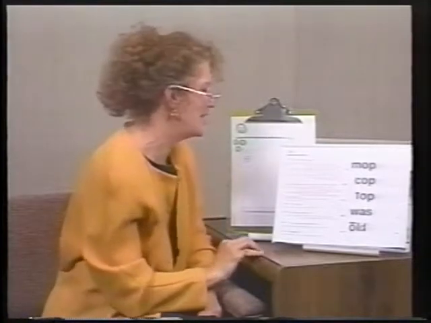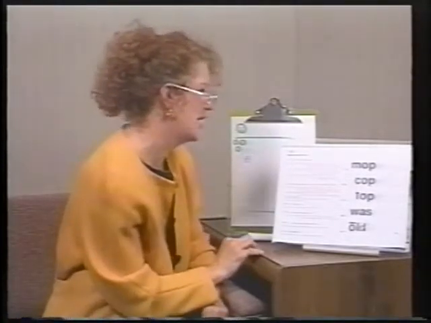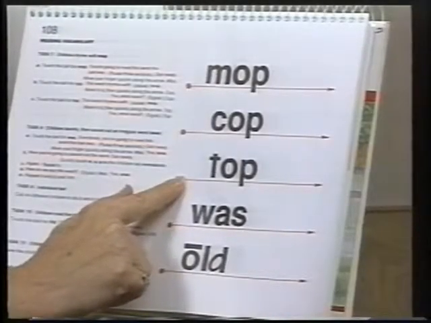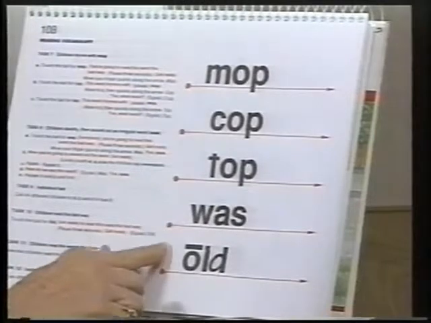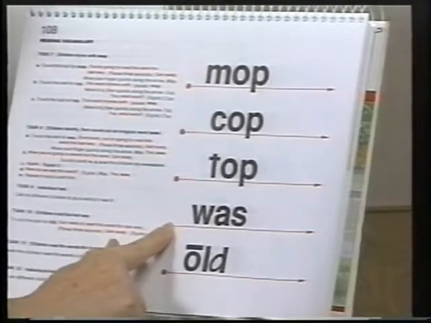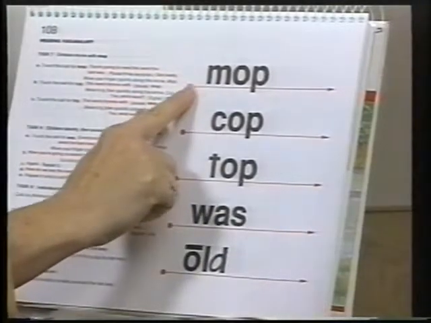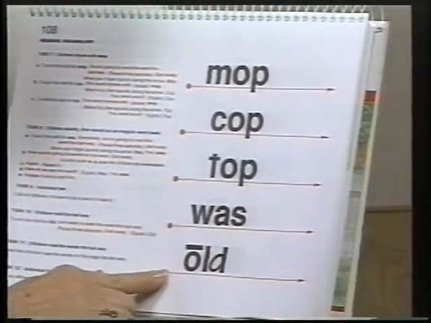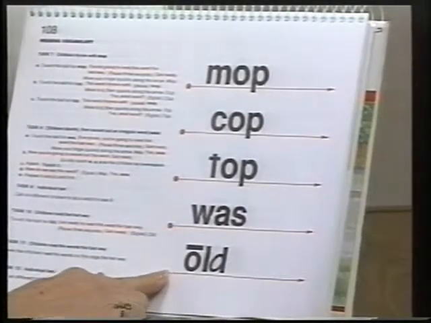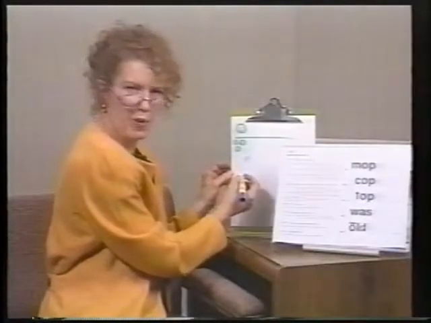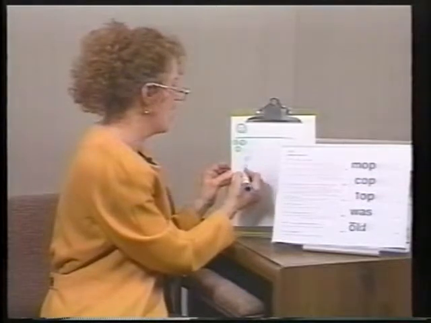All right, now it's time for turns. Let's have Mercedes read this word. Take a good look. What word? Top. Yes, top. Beamer. Here's the hard one. Funny word. What word? Was. Yes, was. Rocky. Get ready. Mop. Yes, mop. Adrian, get ready. Old. Yes, old. Wow, that was worth 2 points for each kid. So that's another 8 points. Good job, boys and girls.